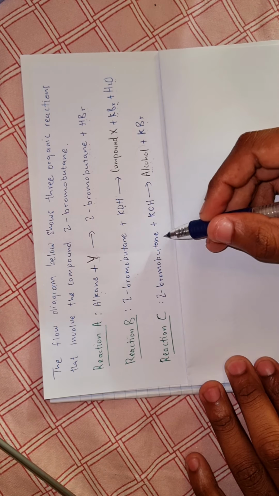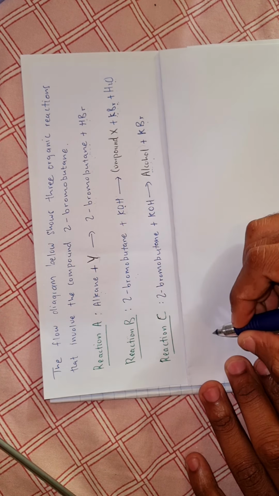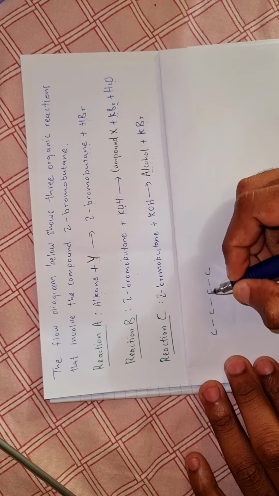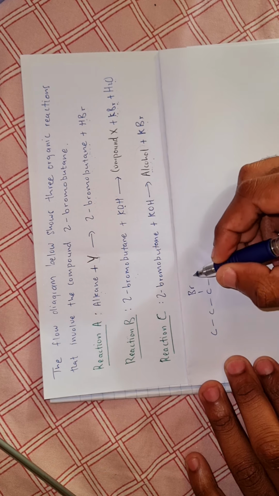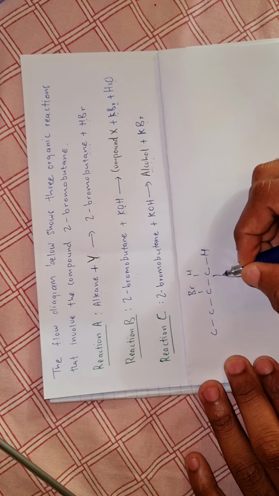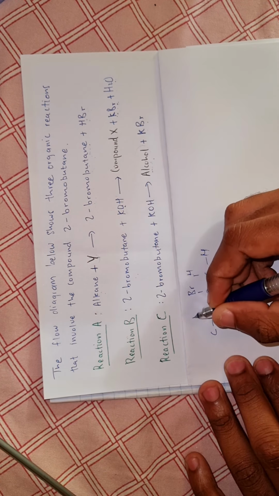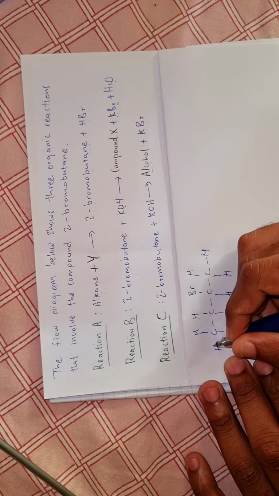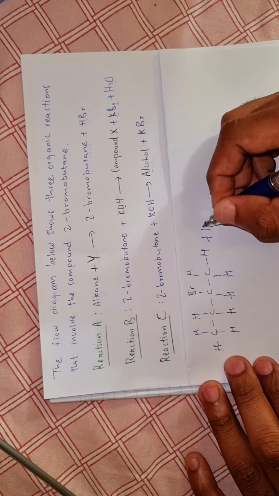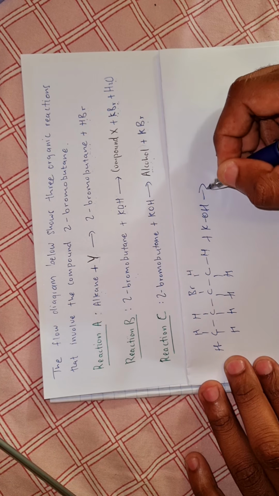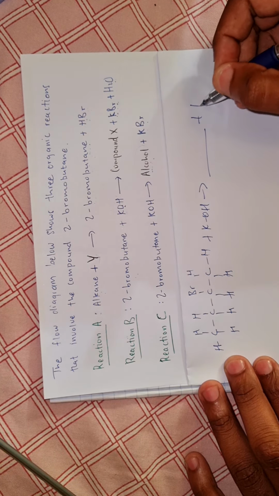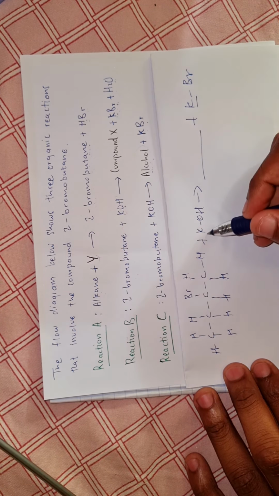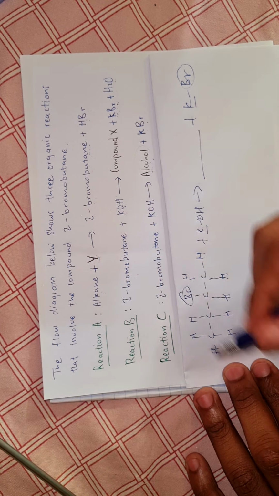Let us draw the structural formula for this one. We have C, and then Br at the 2 position here. We have H here, H, H, H, and therefore we have plus KOH to form what? To form an alcohol and KBr, right? K from this, Br from there.